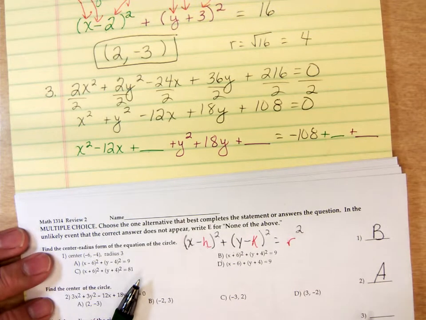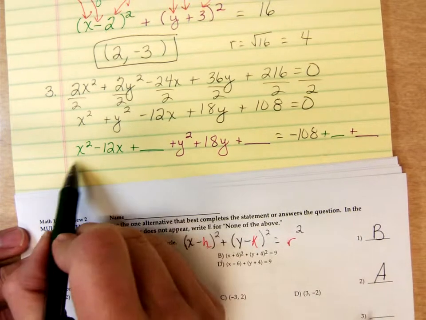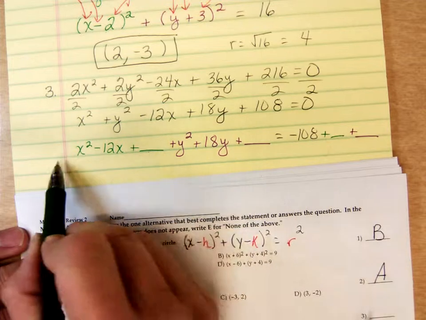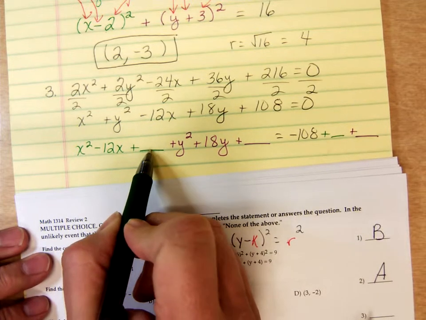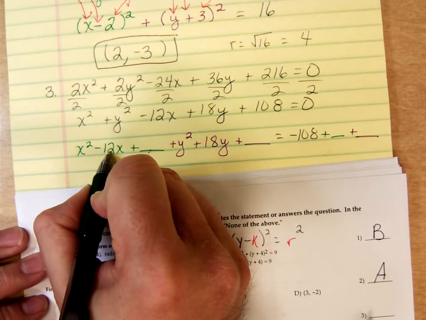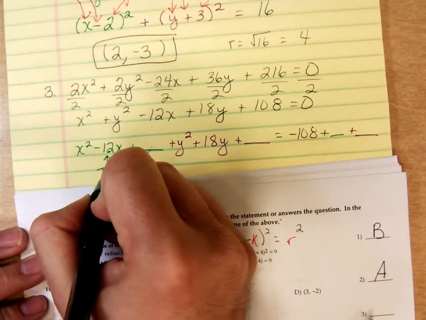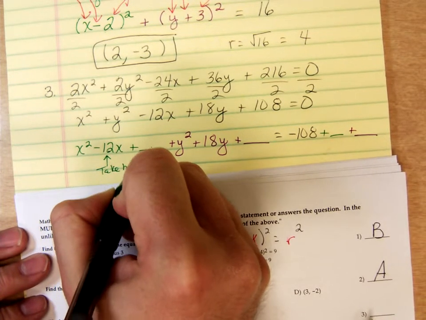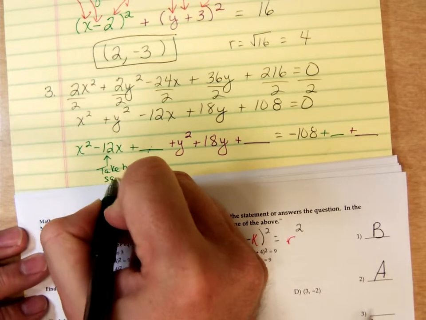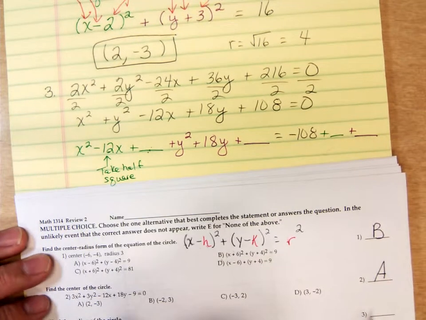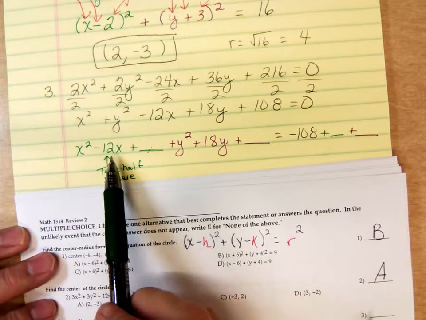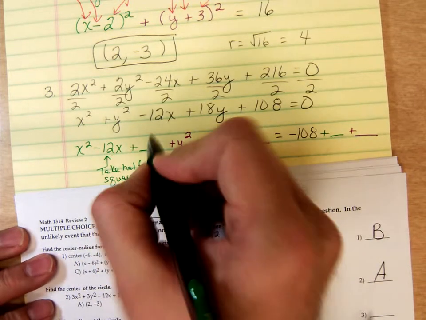Okay, so factoring this stuff. Excuse me, not factoring, completing the square here. Take half of this number and then square it. So if we write that number, you take half and square it. I'm writing it out in words here. Let's take half and square. Half of 12 is 6, 6 squared 36.